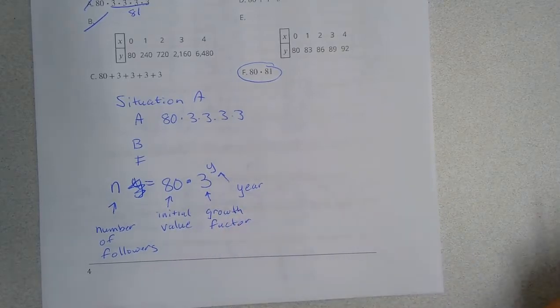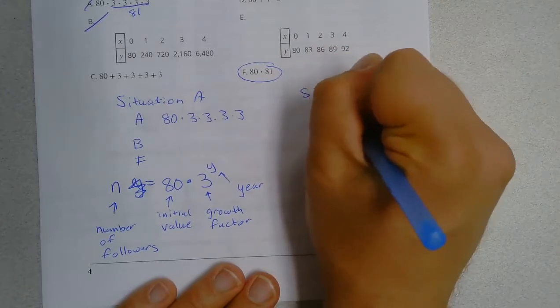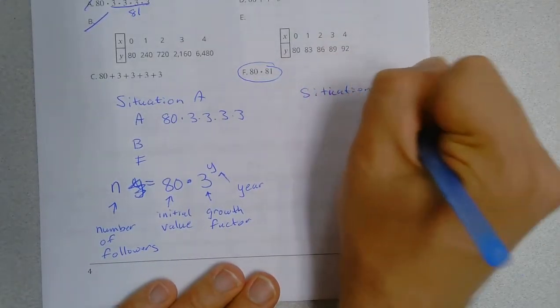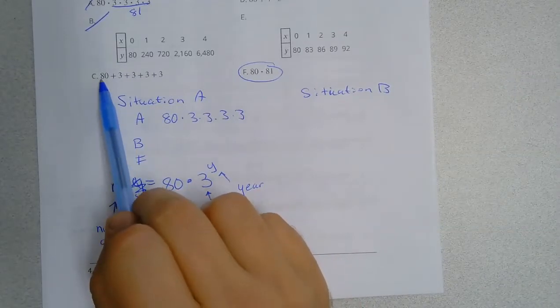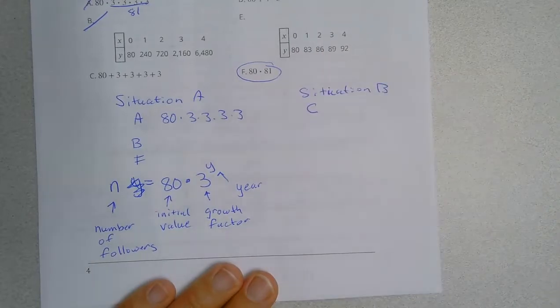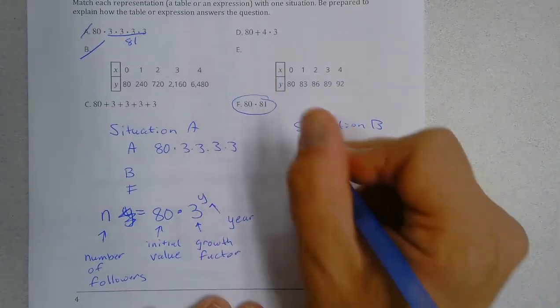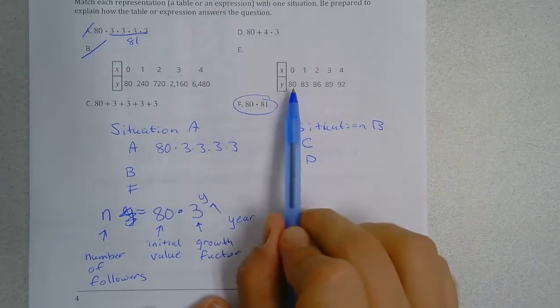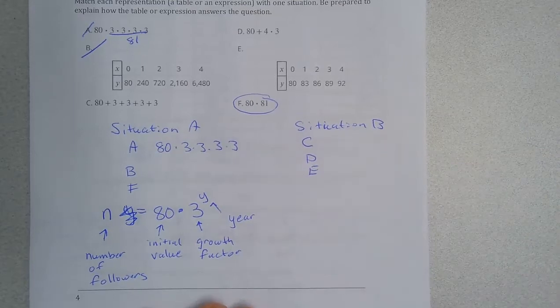Now our other situation, situation B, is linear. Now if you notice here, we have 80 plus 3 plus 3 plus 3. That is C. Or 80 plus 4 times 3, letter D fits in there. And this table of adding 3 also fits, which is letter E.